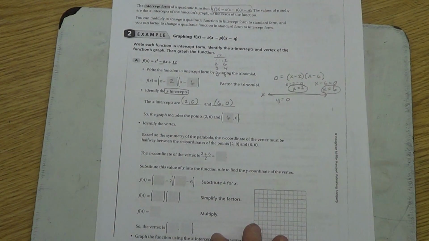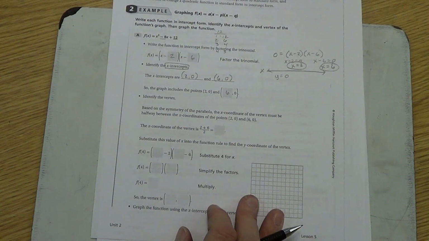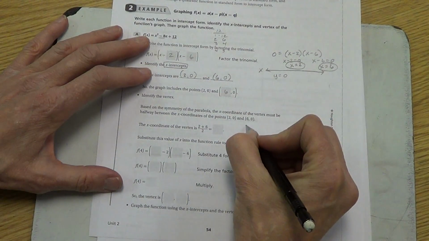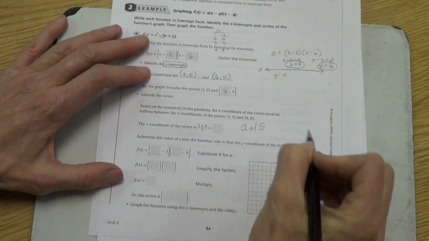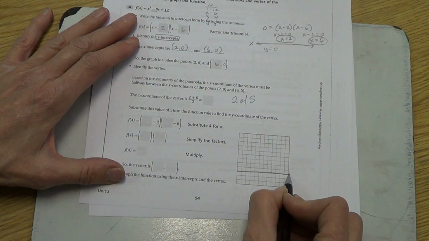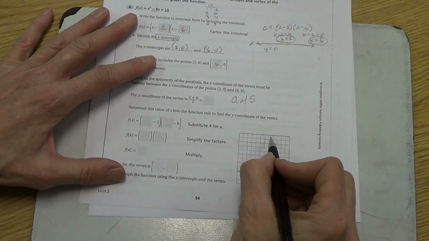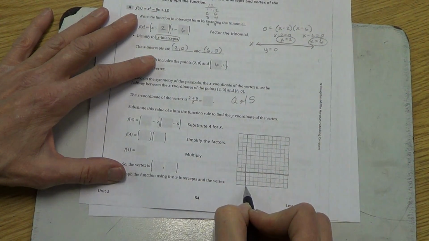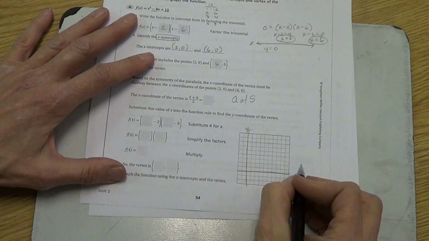Okay? Now, the x-coordinate of the vertex, in other words, the axis of symmetry. This is A of S. Let's come down and write the graph, and let's reason this out. See, that's where my y-axis is.